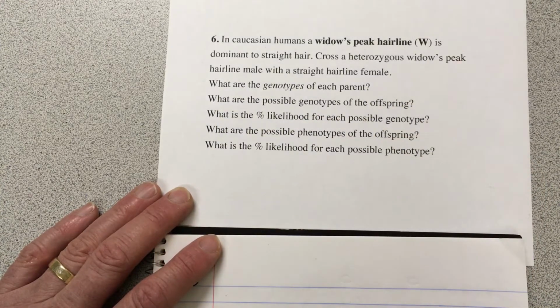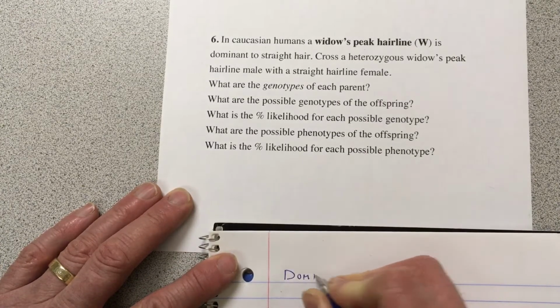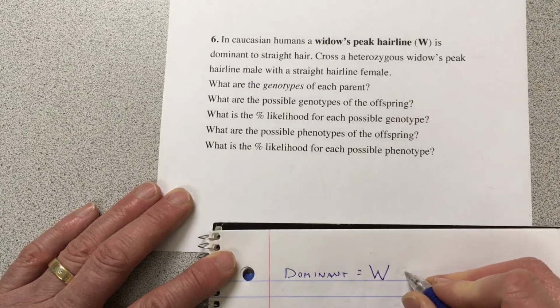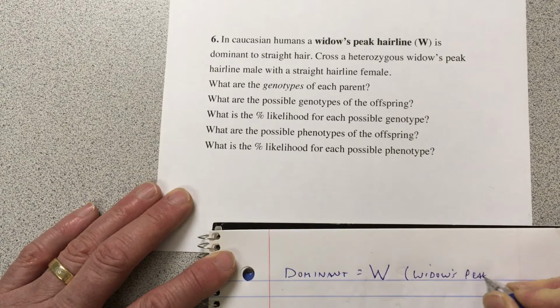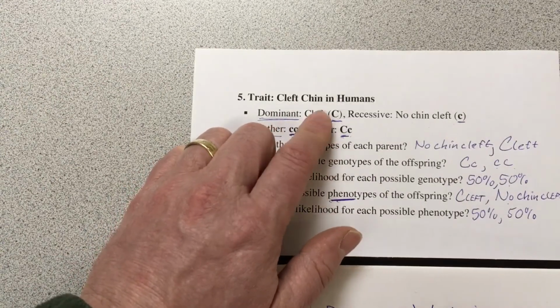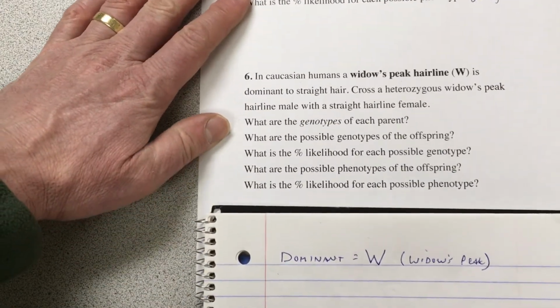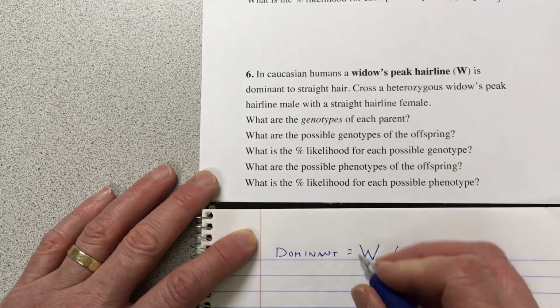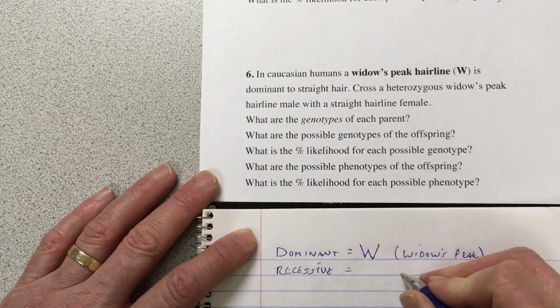Okay, now this is asking you to think a little bit. We're going to have to write down what the dominant is. So dominant is going to be the capital W, and that's widow's peak. So in this, because it's just given as a sentence, we're kind of reconstructing in our notes what it said here for the previous type of questions. Okay, in Caucasians, the widow's peak is dominant to straight hair. That means then that the recessive is going to be straight hair.